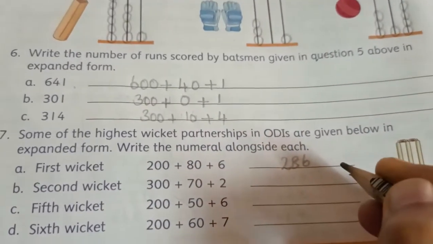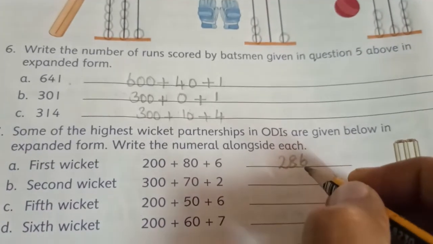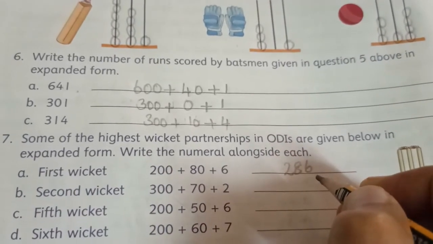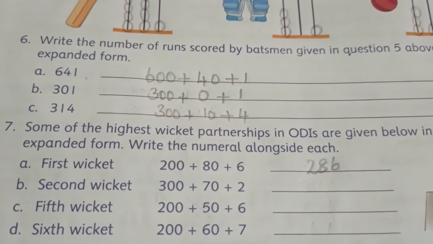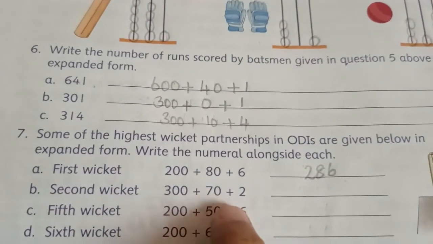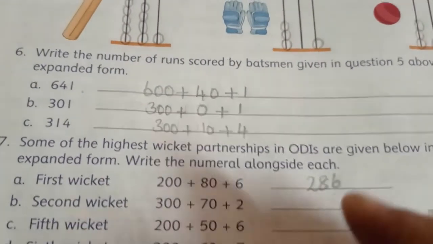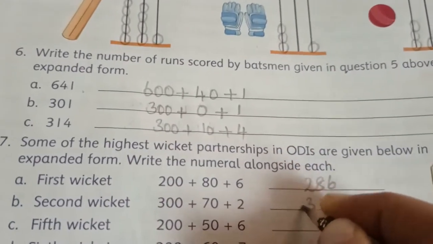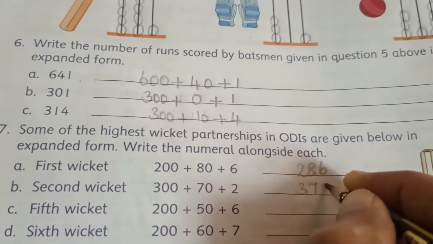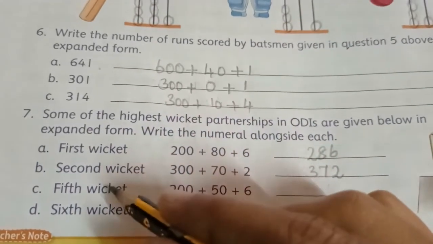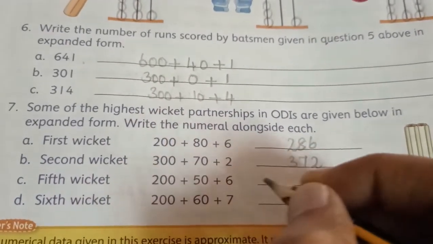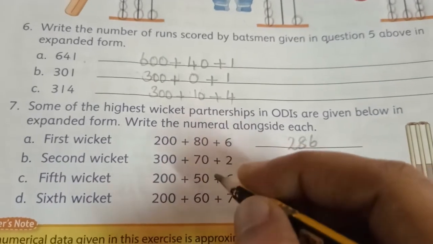So the first wicket partnership is 286. And the second wicket partnership is 300 plus 70 plus 2. So 3 hundreds, 7 tens and 2 ones. 372.